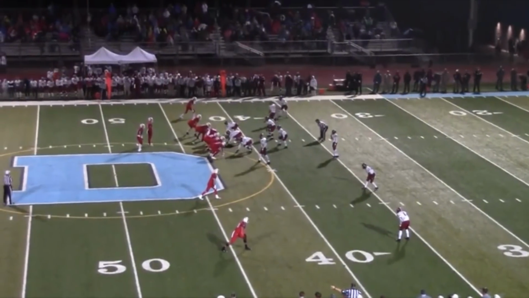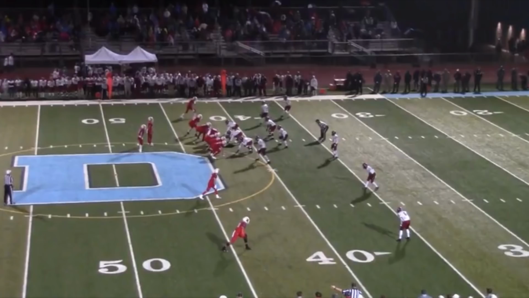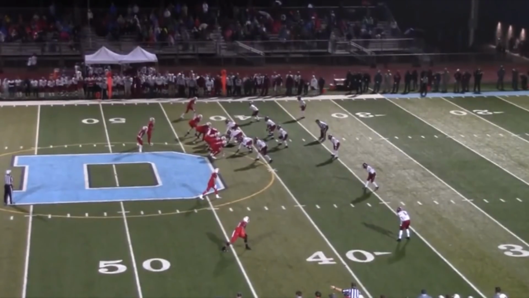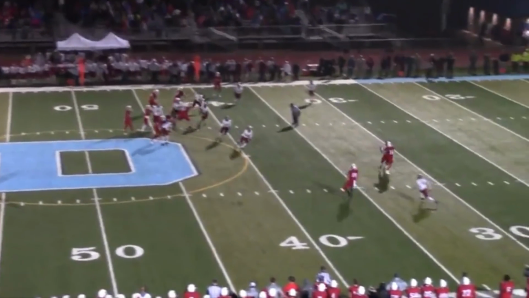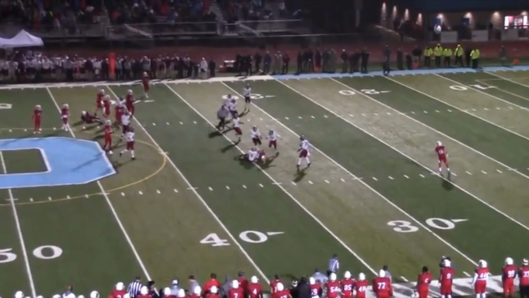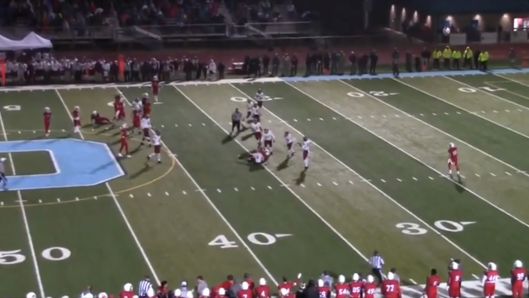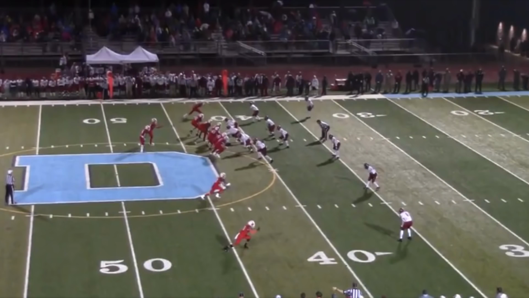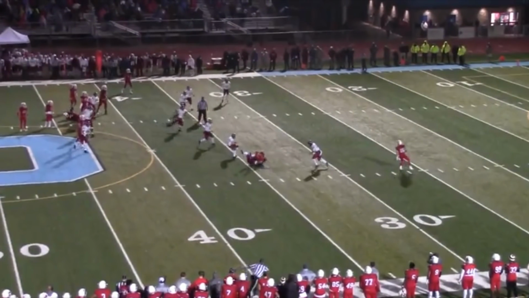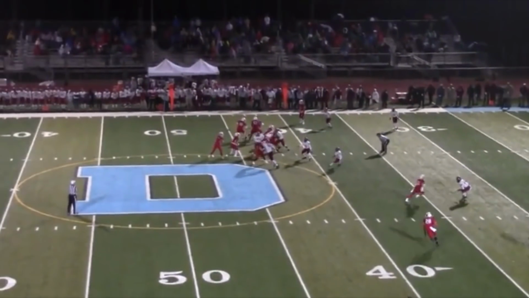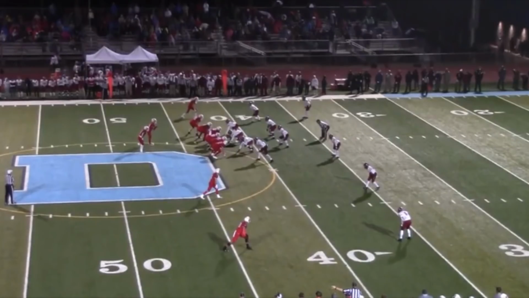Alright, this is a possible offensive pass interference. We want to look at that inside receiver on the bottom. We really want to be careful with ones like this. We want to make sure that there is an obvious attempt to block. This would be the back judge's key.